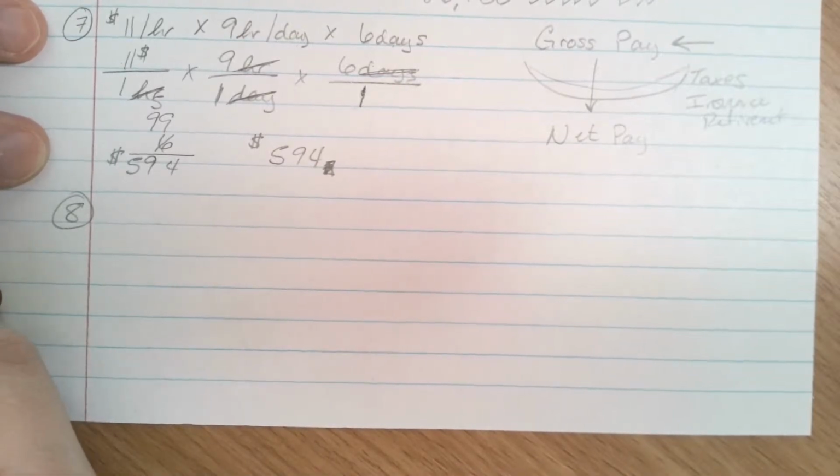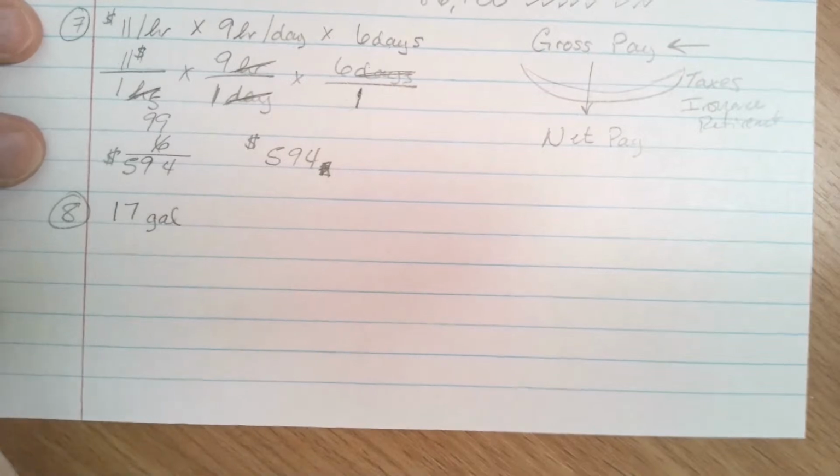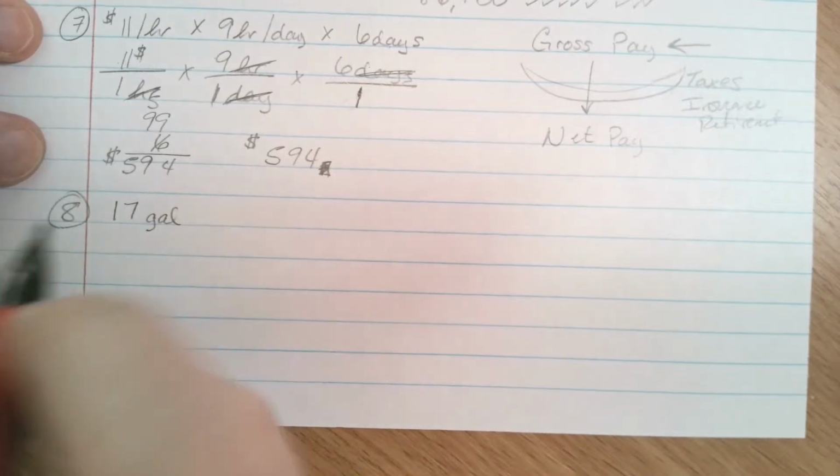So, number 8. The gas tank in Luigi's Toyota Camry holds 17 gallons when full. So we just have 17 gallons per one Toyota Camry. The car gets 21 miles per gallon.